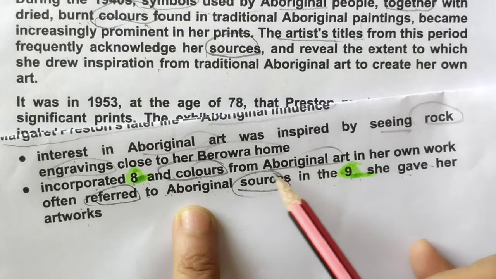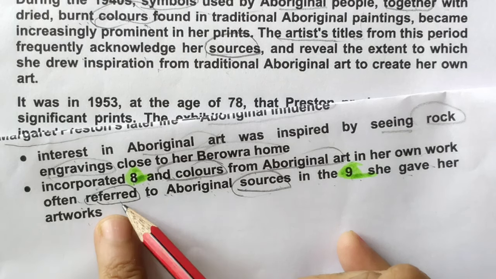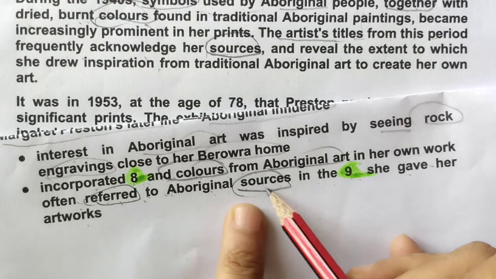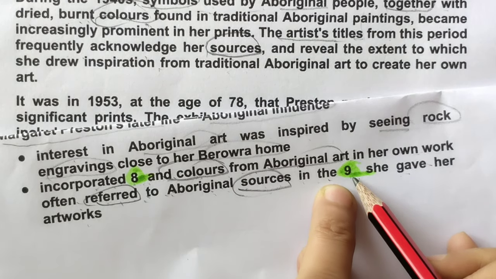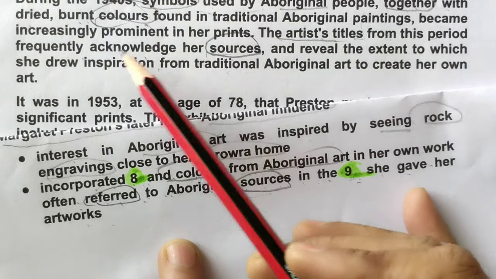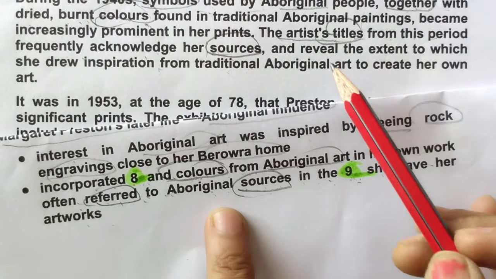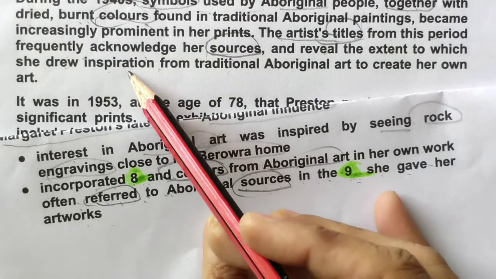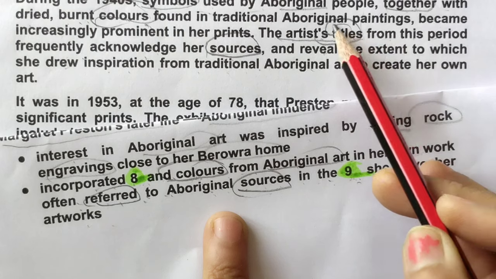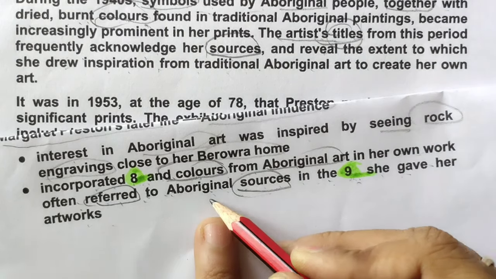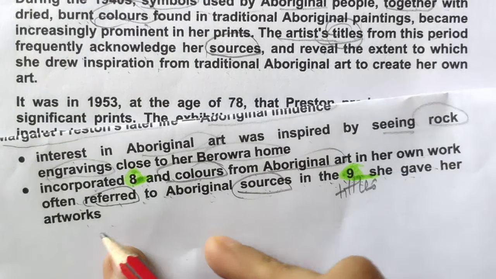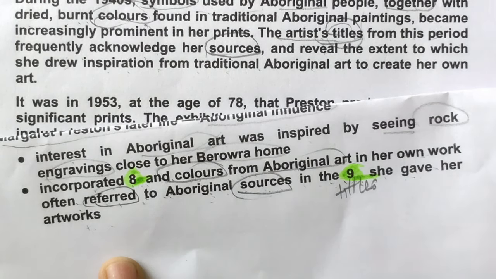Okay, in her own work often referred, means people have given some reference to Aboriginal sources in the dash she gave her artwork from this period. Okay, artist titles. We can reveal the extent to which she drew inspiration from traditional art to create her own. Nothing else is matching, only we can write titles. Sources in the titles she gave her artworks. Next question.